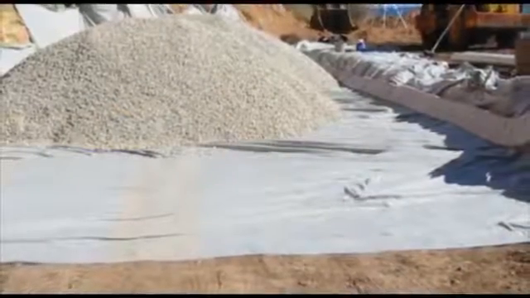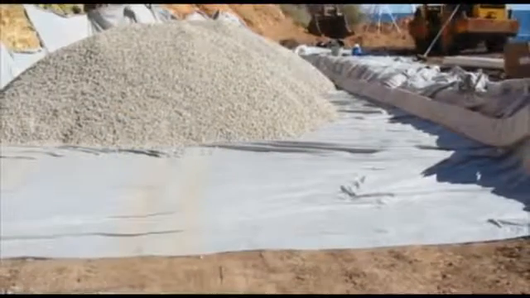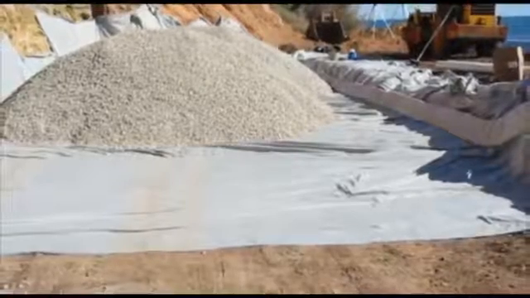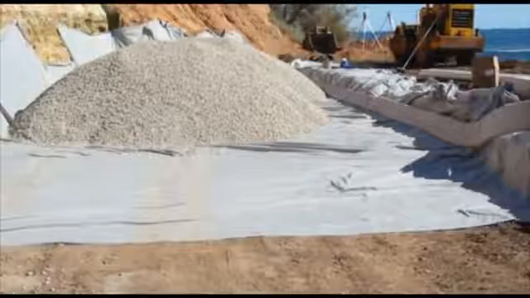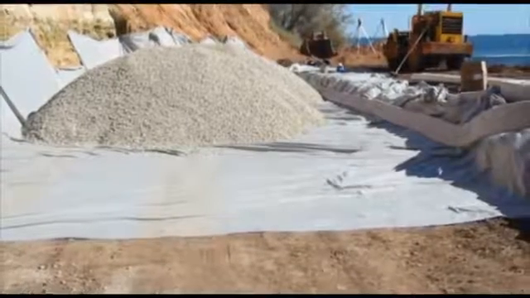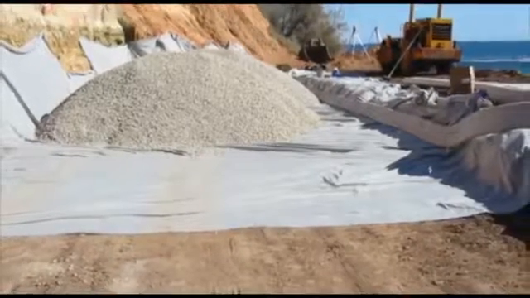There are generally guidelines for specifying the separation layer within roads, as the selection of the grade of geotextile depends upon the soil below and the nature of the road. For example, is it a highway or rural road?